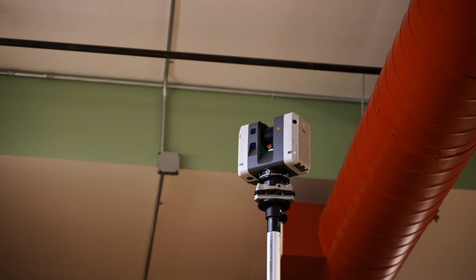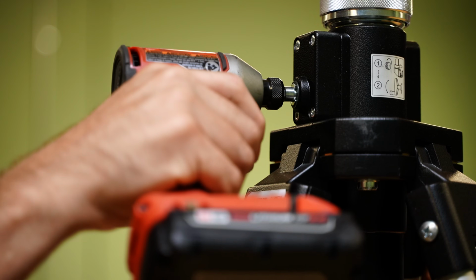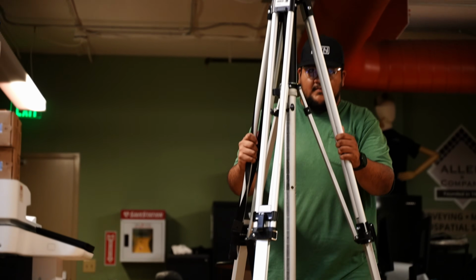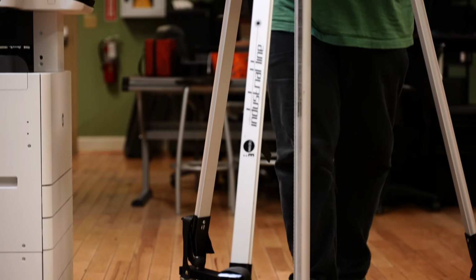If you're doing above ceiling work, these will allow you to crank your scanner up to get above ceiling panels. When using an extendable tripod, I highly recommend pairing it with a tripod dolly.